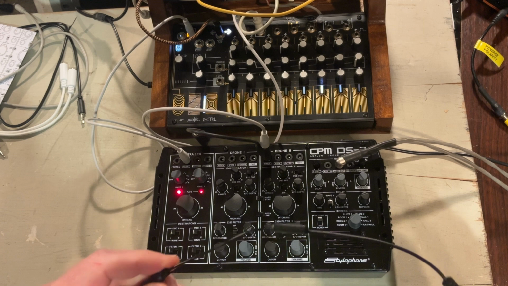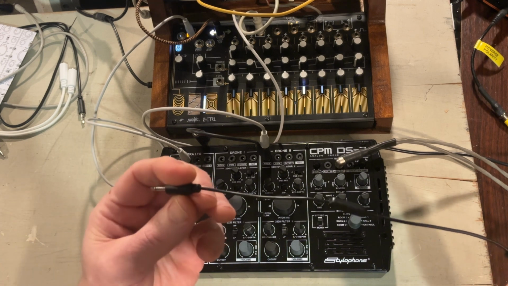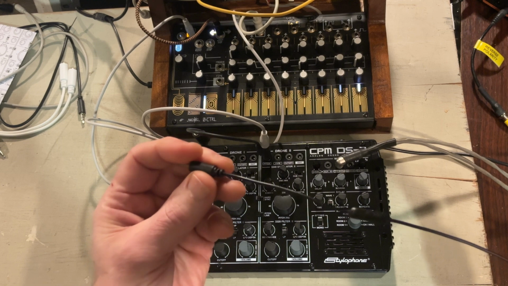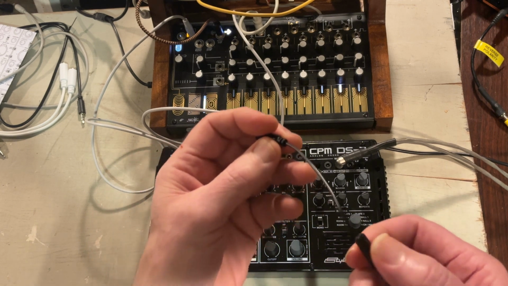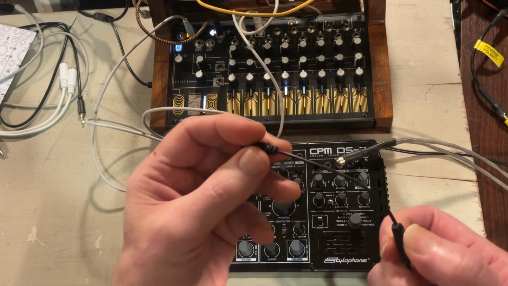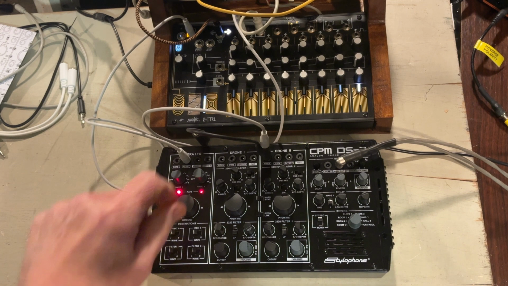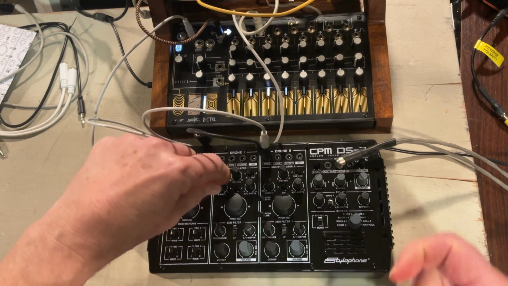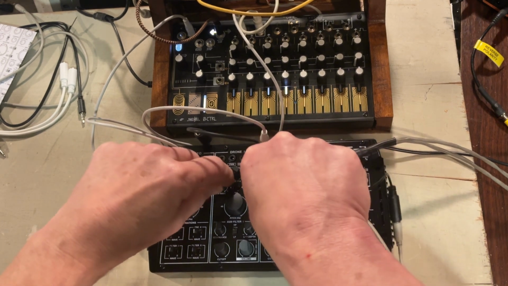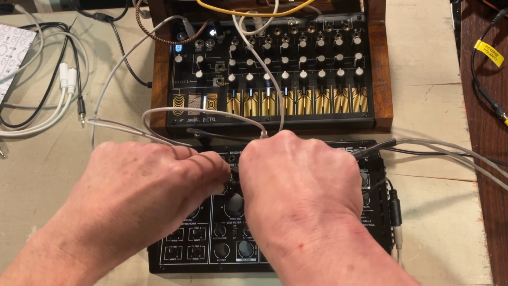I'm going to take this, one of the patch cords that they send you has an attenuator in it, a little slide pot. So I am going to change the waveforms to square waves.